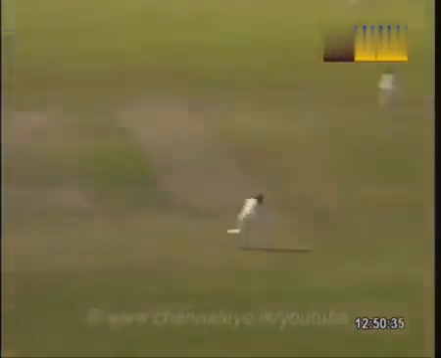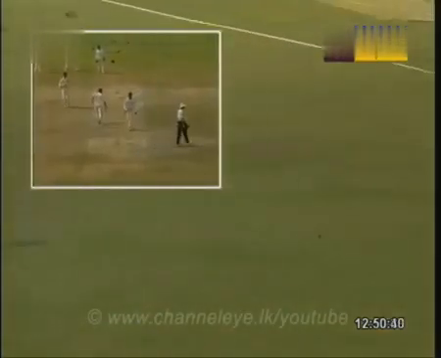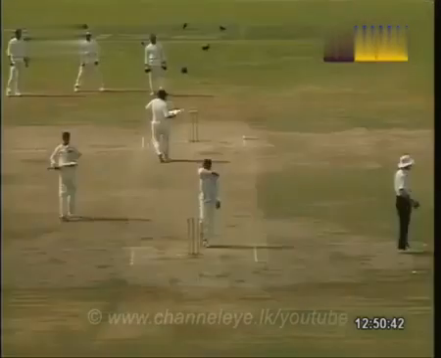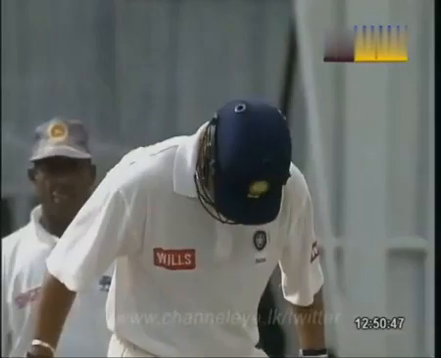That's the kind of shot you usually associate with Sachin Tendulkar, as he gets off the mark. The ball will just beat the fielder to the boundary. So Tendulkar off the mark with the boundary, and India 187 for 2.